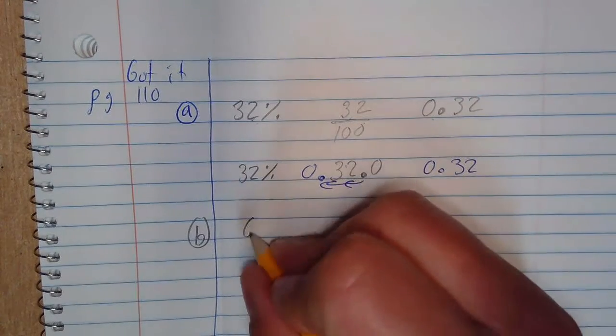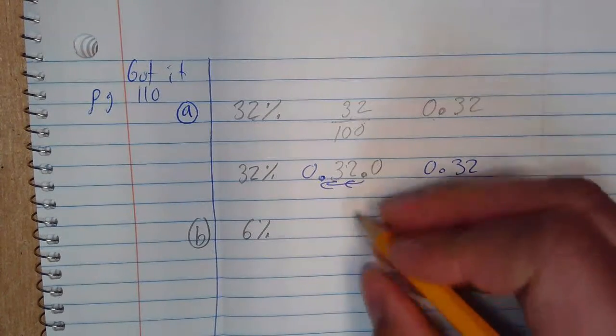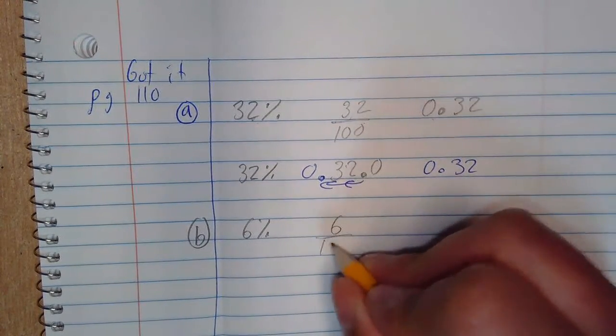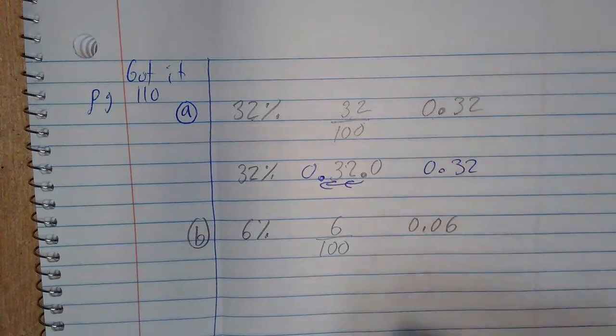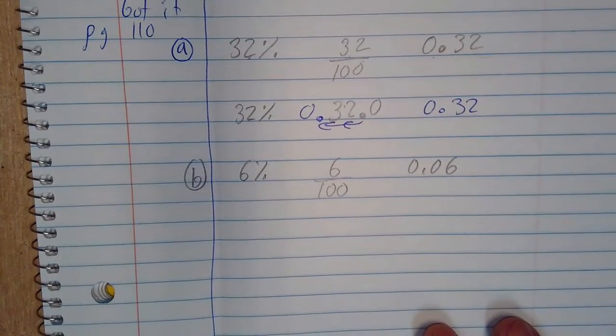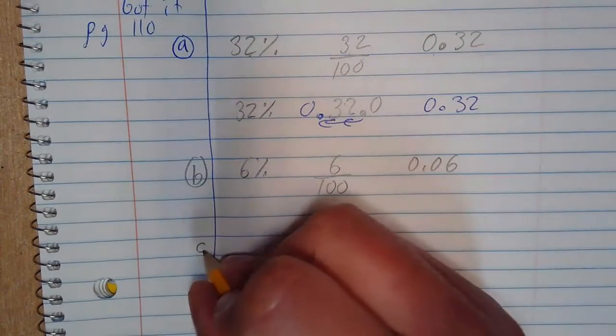Letter B, 6%. 6 per 100. That's 6 hundredths. It really can be that quick. Okay? Last one, letter C.